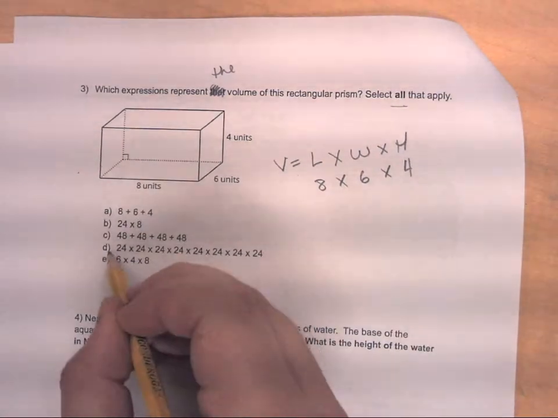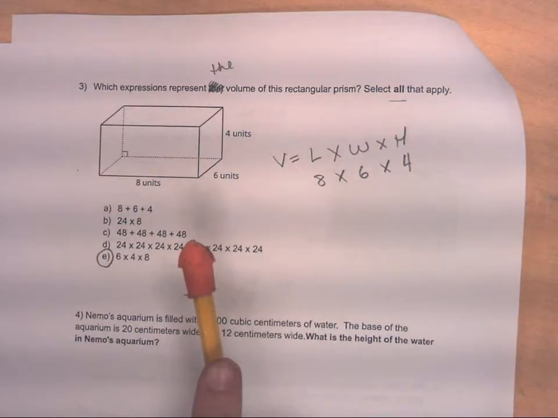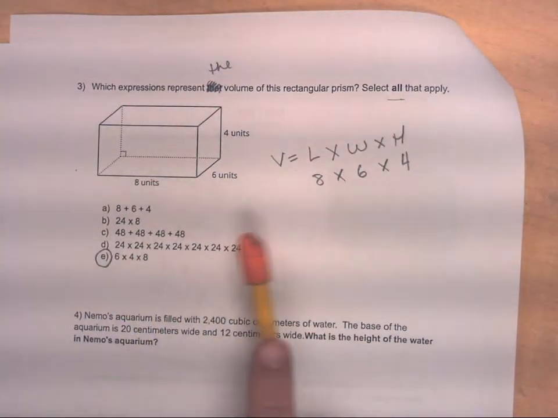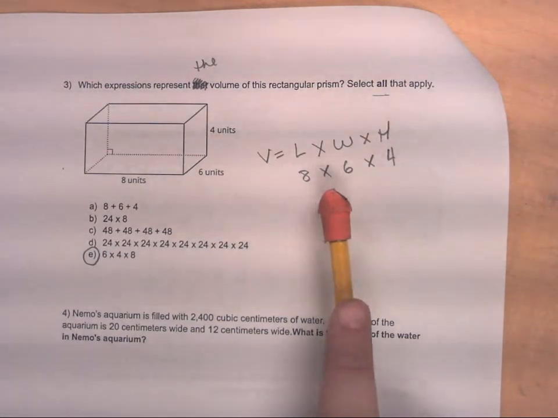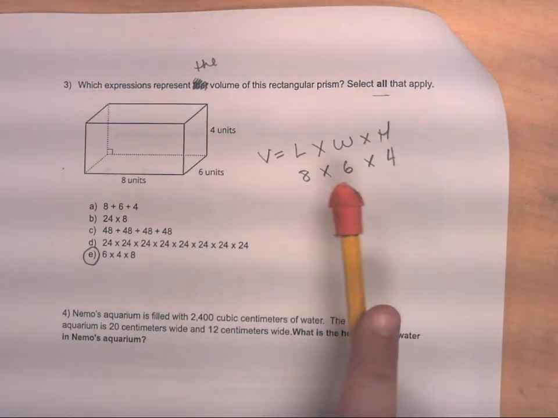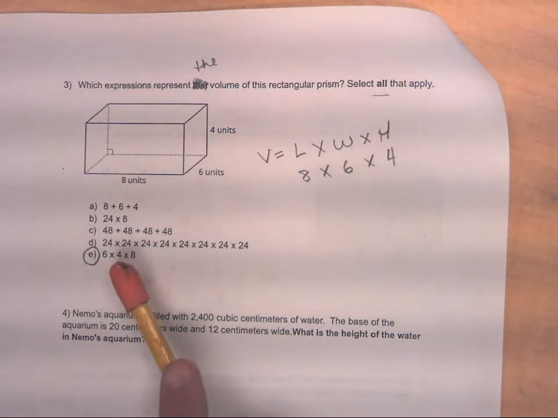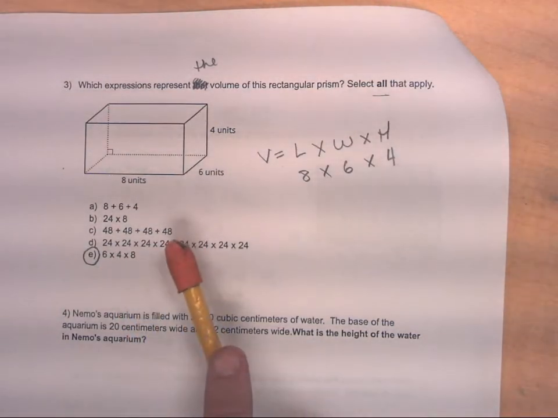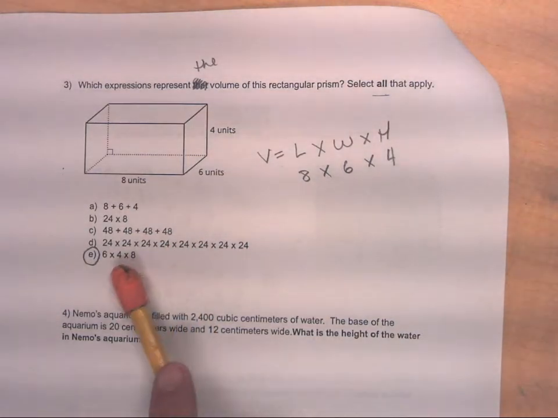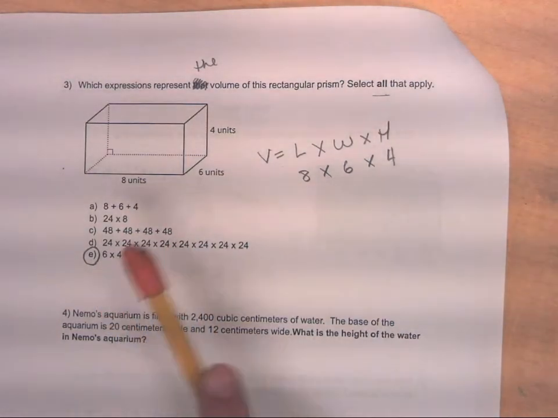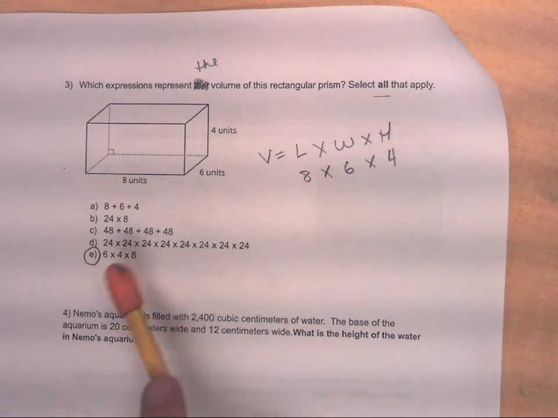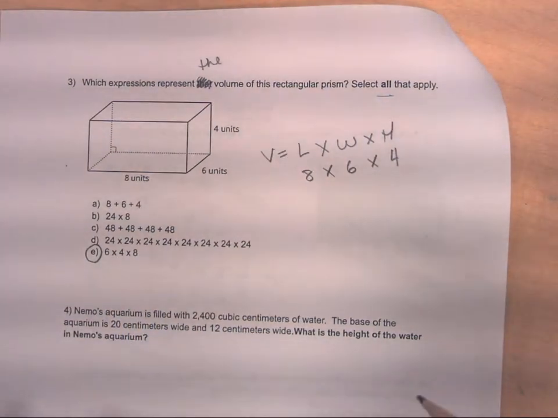Well, that expression is represented by E. Now, students may recognize the factors 8, 6, and 4 are not in the same order in the expression E, but they know from the commutative property of multiplication that you can rearrange factors and still end up with the same product. So E would be a correct expression.